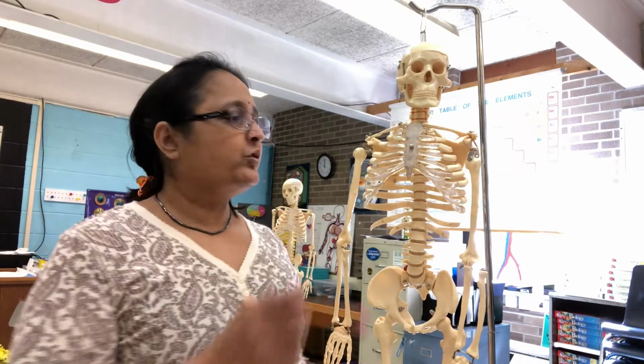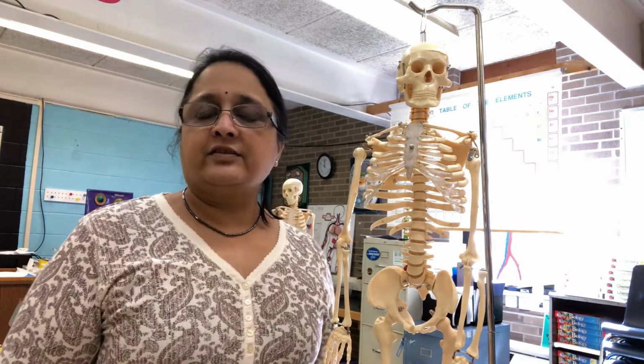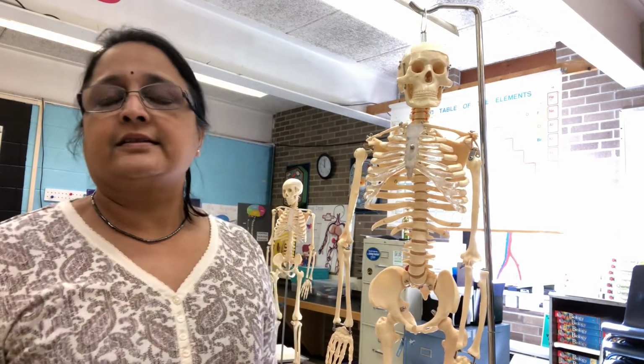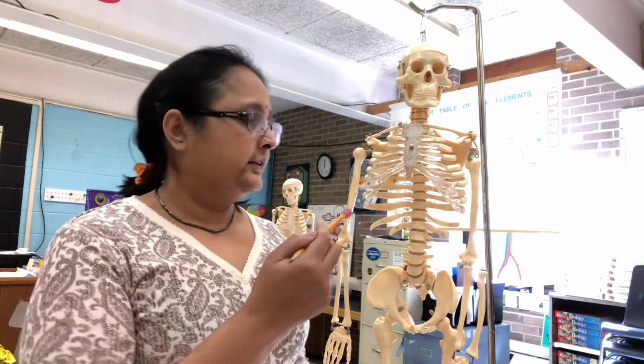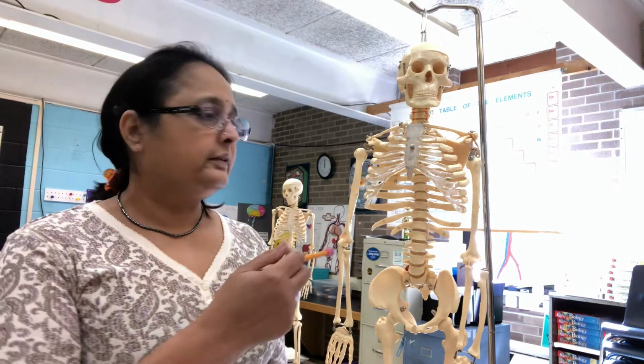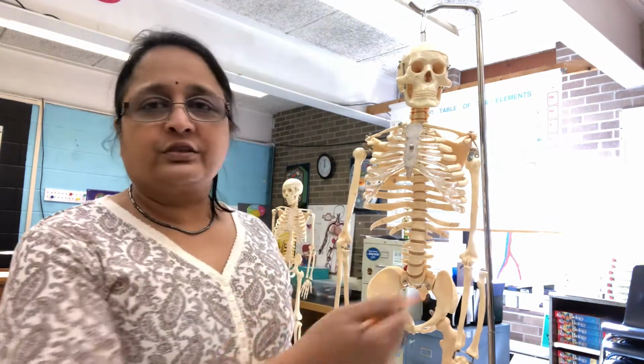Hi guys, today we will discuss the different bones associated with the human skeletal system. Most often students get confused identifying these different bones since a lot of memory is required. So let's walk through these different bones today.